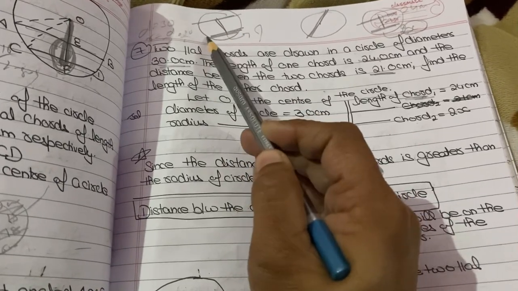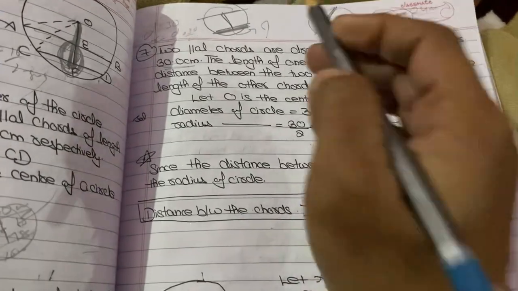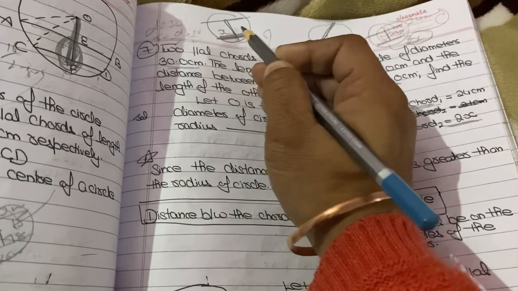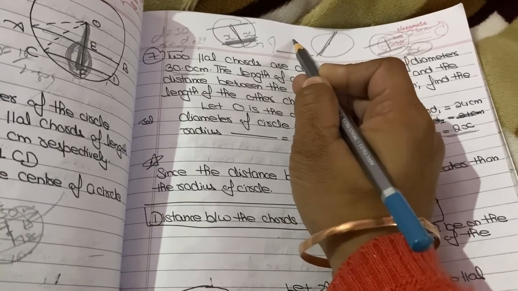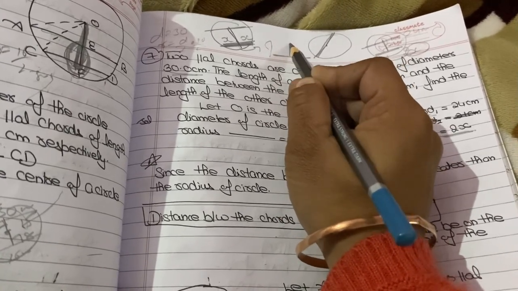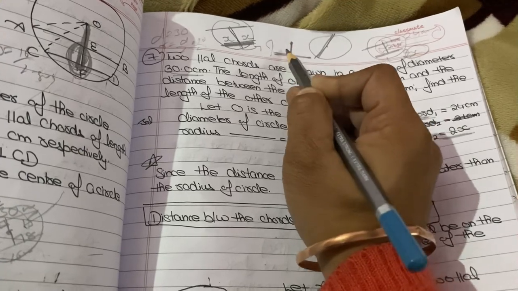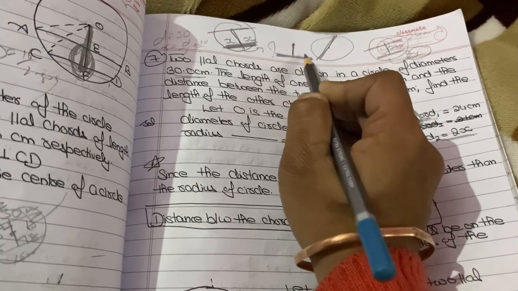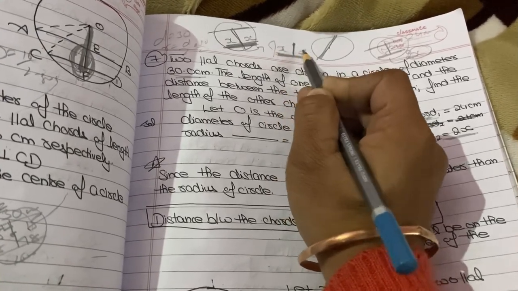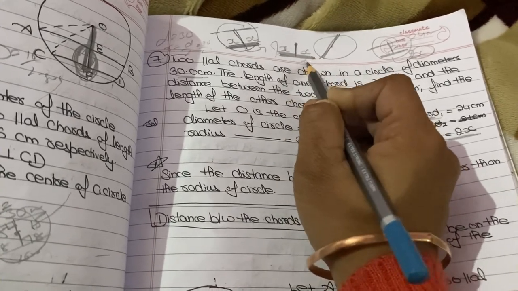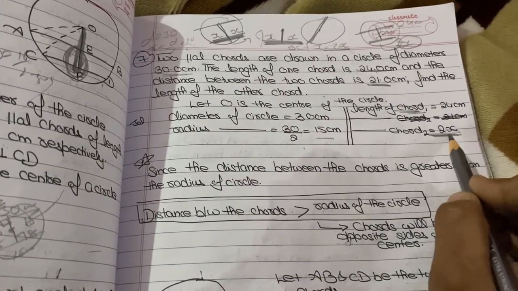Let the length of the unknown chord, whose length I have to find, be 2x. Why 2x? I can also say this one is x and this one is x. So I have 2x because I know that the perpendicular from the center of the circle to any chord bisects it into two parts. Bisect into two parts means equally divide. So if it is x, then the other is x. So what is the total length of that chord? It is x plus x, which is 2x. That's why I am taking the length of second chord as 2x.